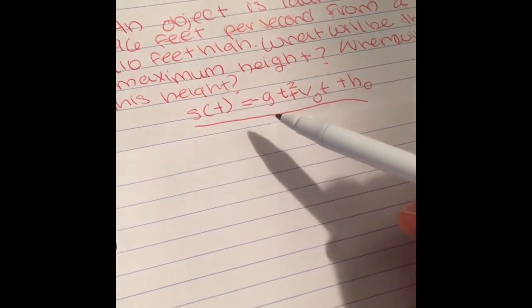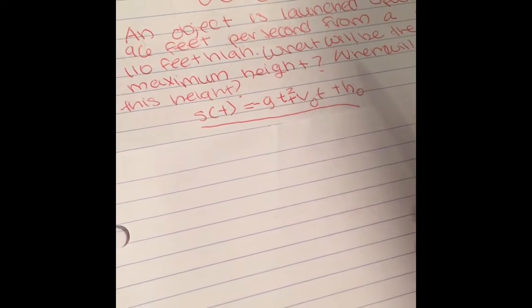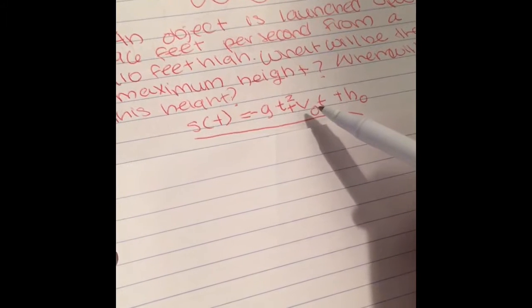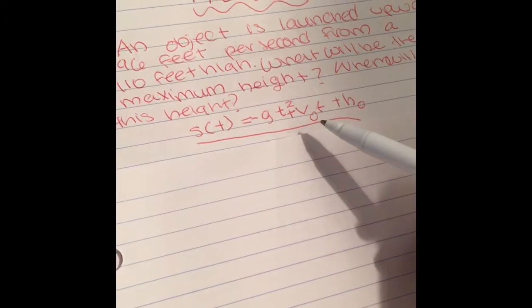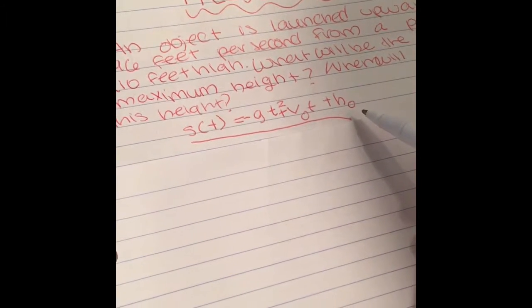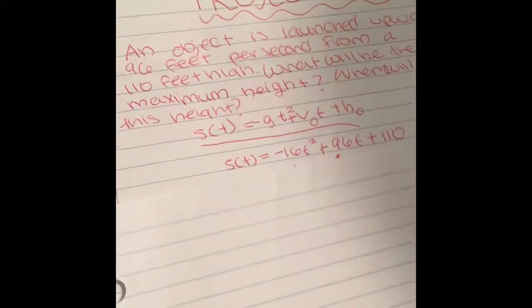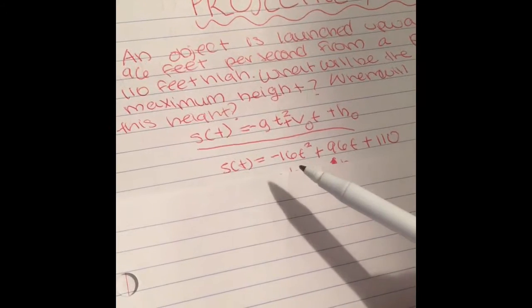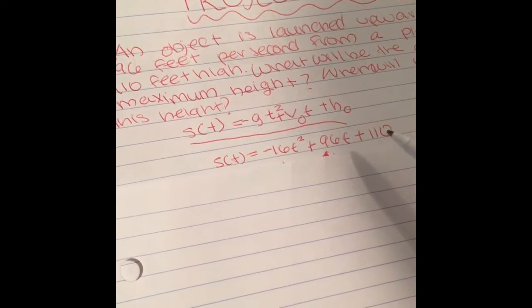Negative g stands for the value of gravity, which in this case is negative 16 feet per second squared since this equation is in feet. And v subscript 0 stands for the initial velocity, while h subscript 0 stands for the initial height. So when we're plugging in the values into the equation, we get negative 16t squared plus 96t plus 110.